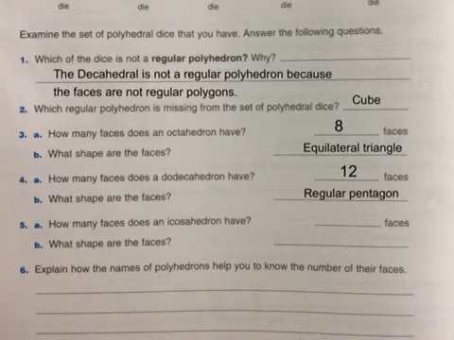Question 5a. How many faces does an icosahedron have? An icosahedron, boys and girls, has 20 faces. And what shape are the faces? Well, take a look at the icosahedral at the very top right of your page, and you will see that they are also equilateral triangles.